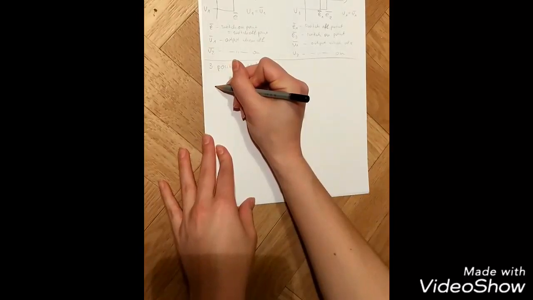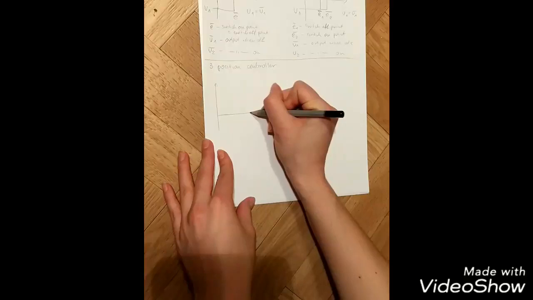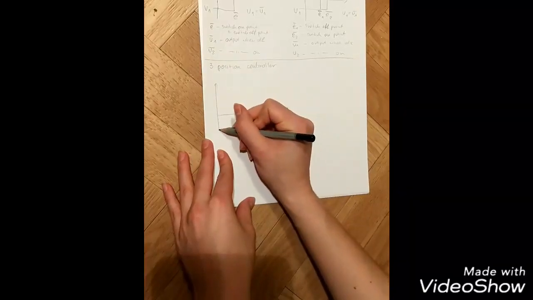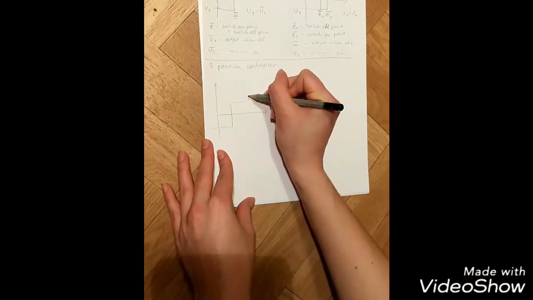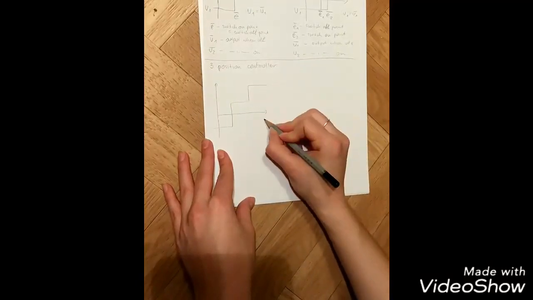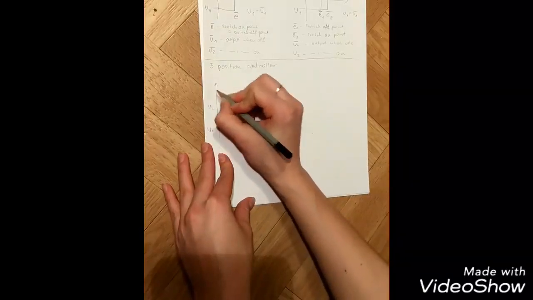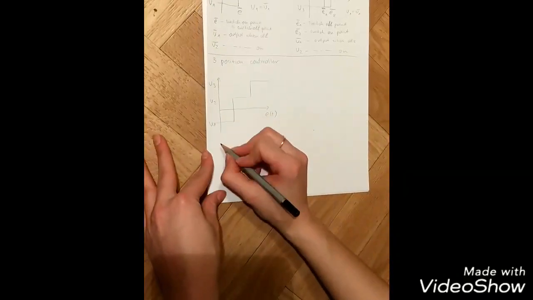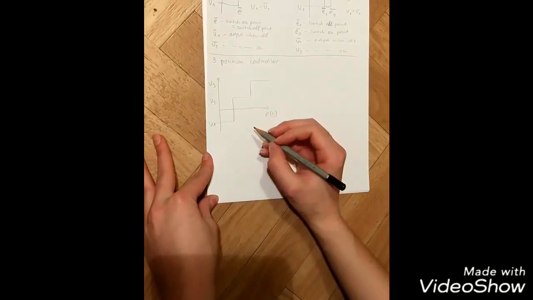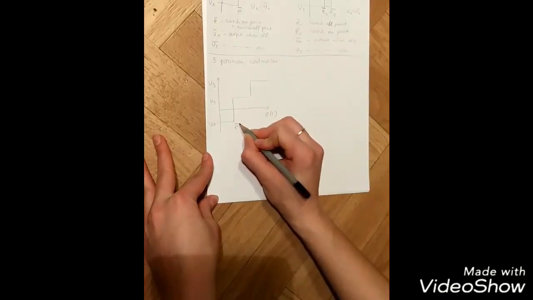I move to the 3-position controller, without hysteresis first.